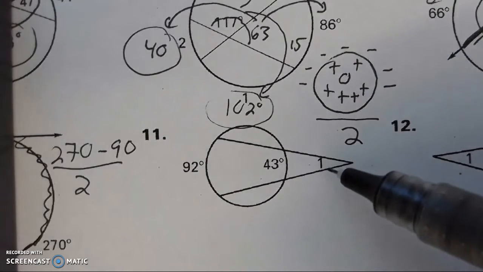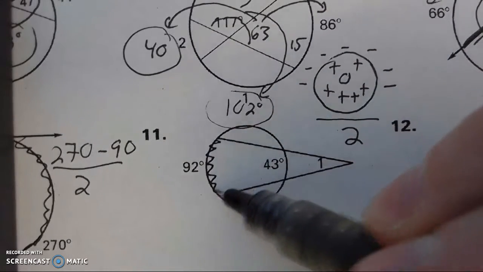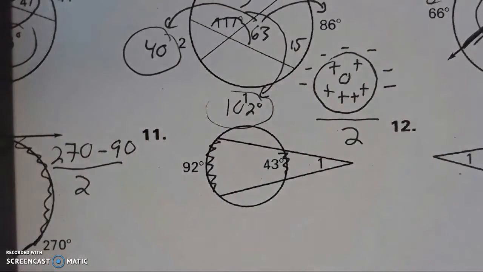So here we go. It's on the outside. I have this captured arc and this captured arc. What I will do is I will take 92, subtract it from 43. That gives me 49, divided by 2, and the answer is 24.5.